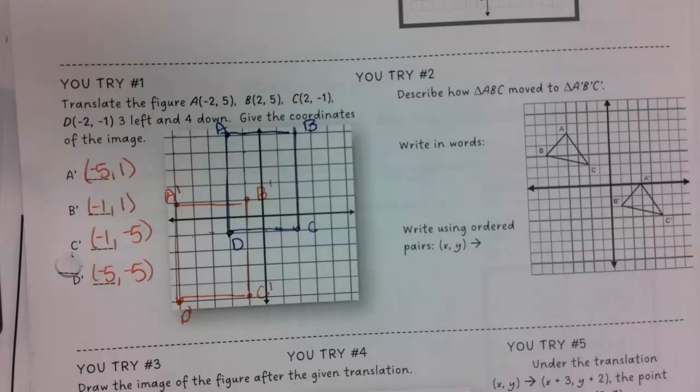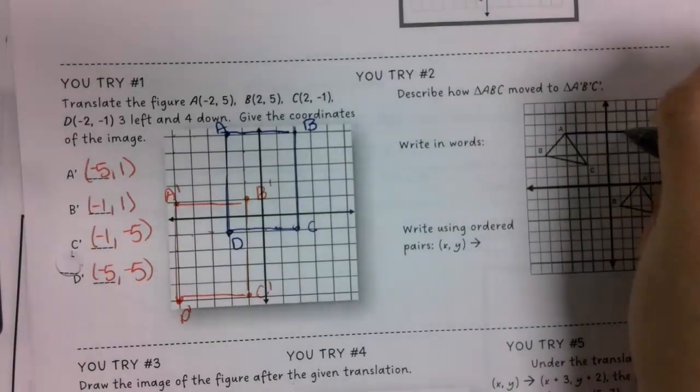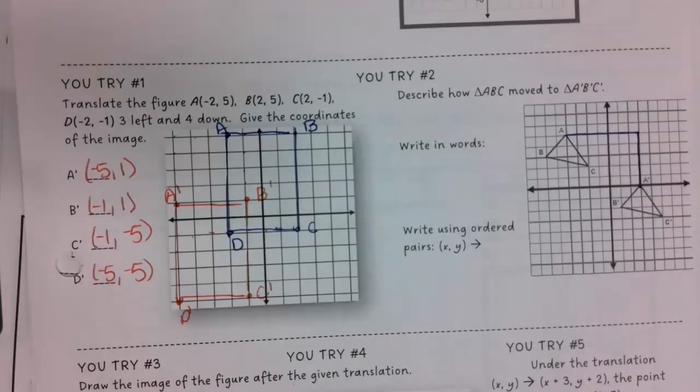My next one wants me to describe how it is moving between the 2 triangles. So I want to see how many I'm going right and down. So how many squares did I go right from A to A prime?